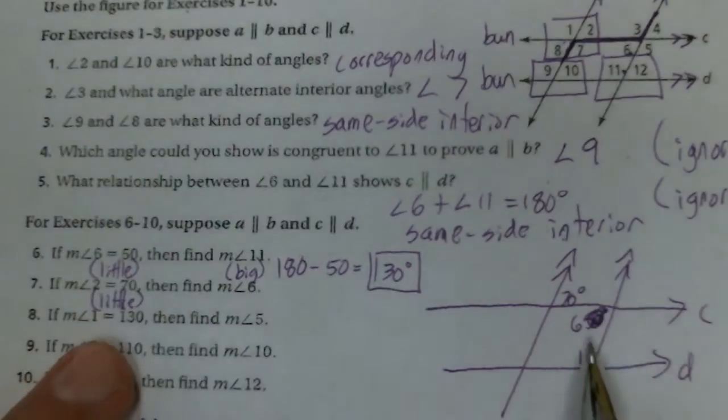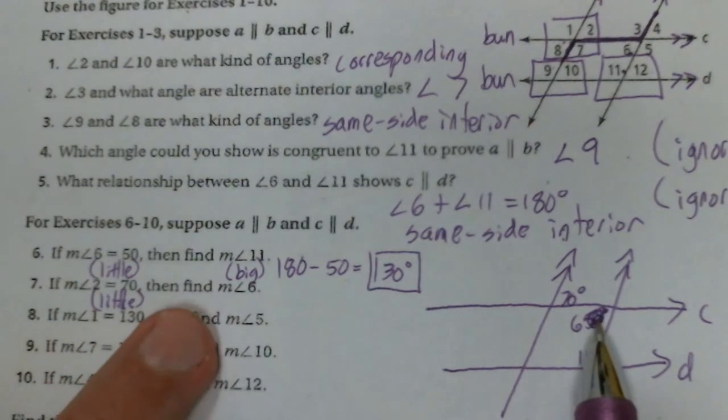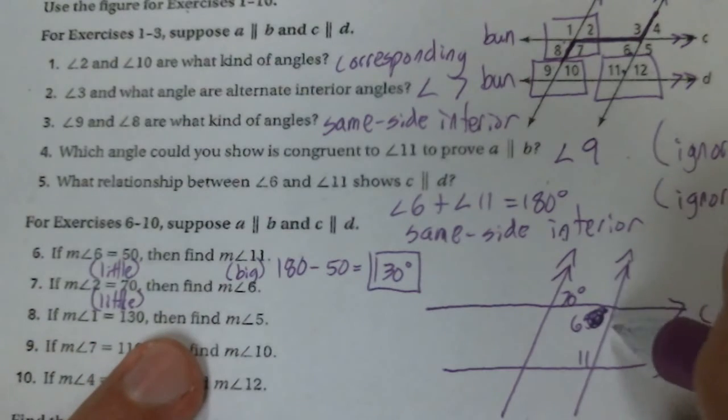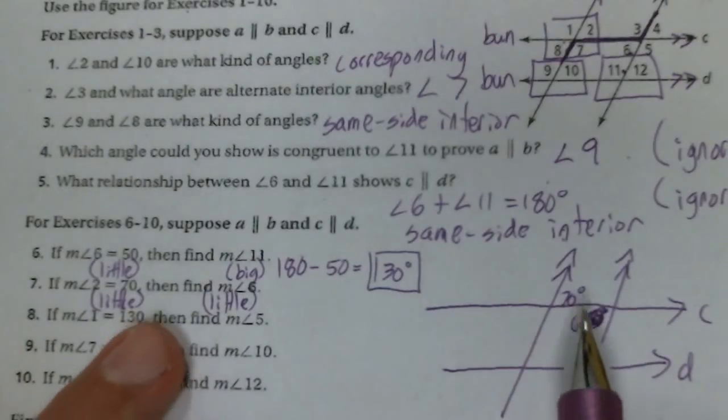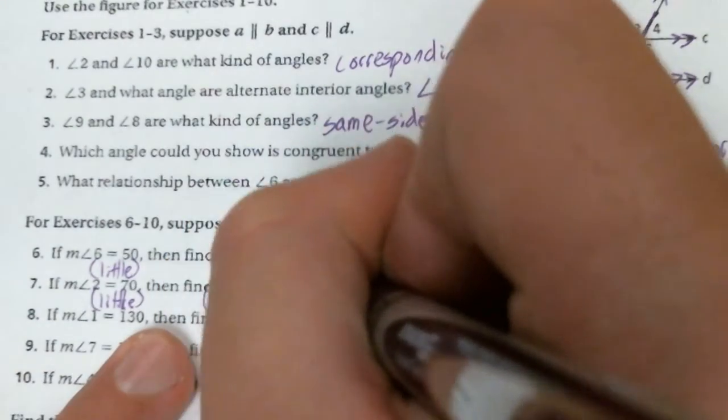That's an acute angle. What is 6? We were just here a second ago. 6 is little, okay? That's a small acute angle. So if they're both little, if they're both acute, that means they have to be equal to each other. So if that's 70 degrees, then that has to be 70 degrees.